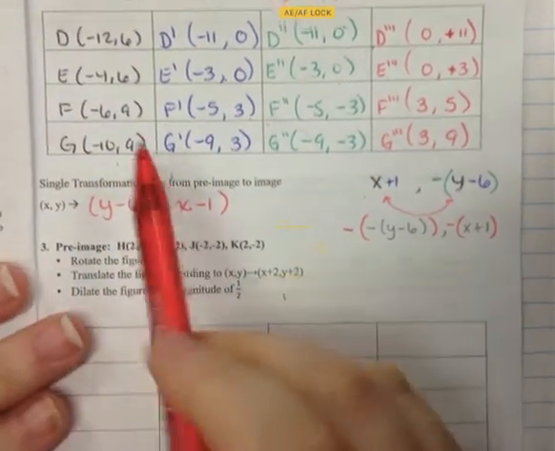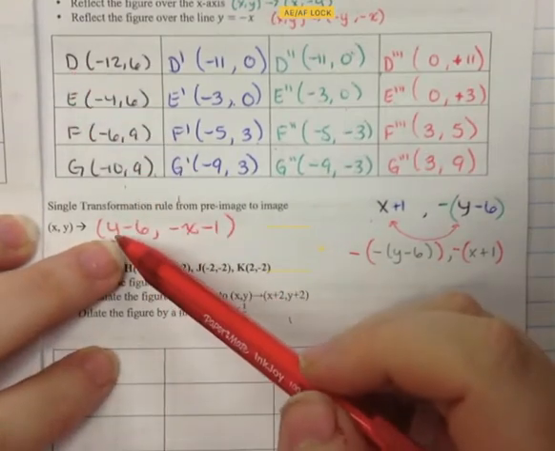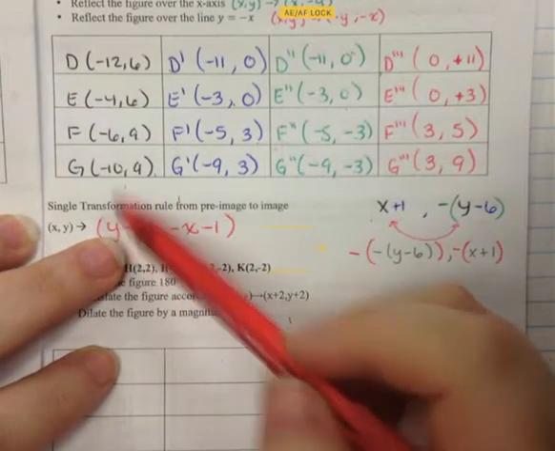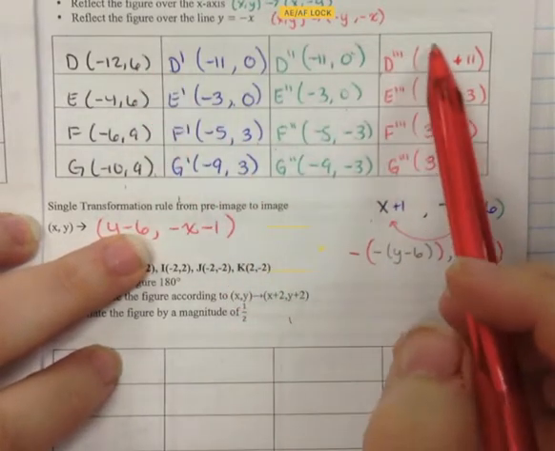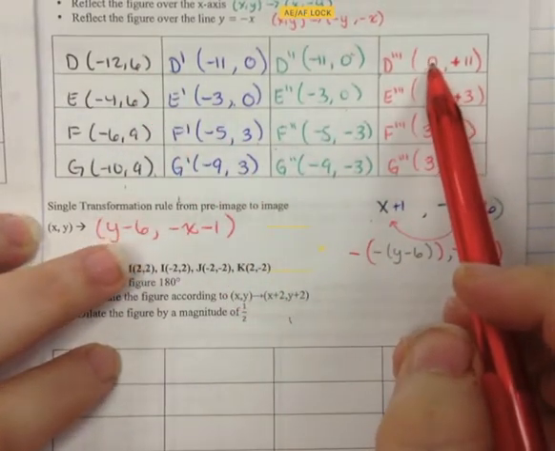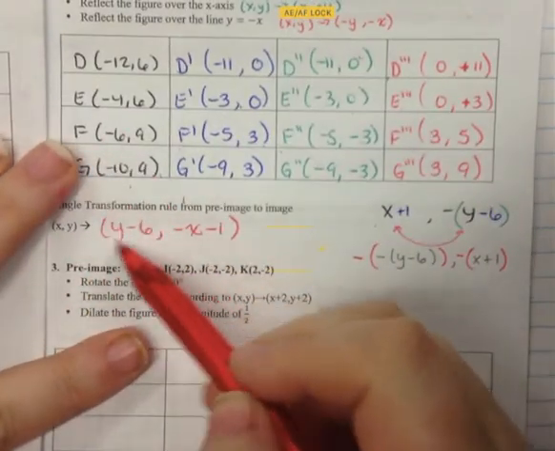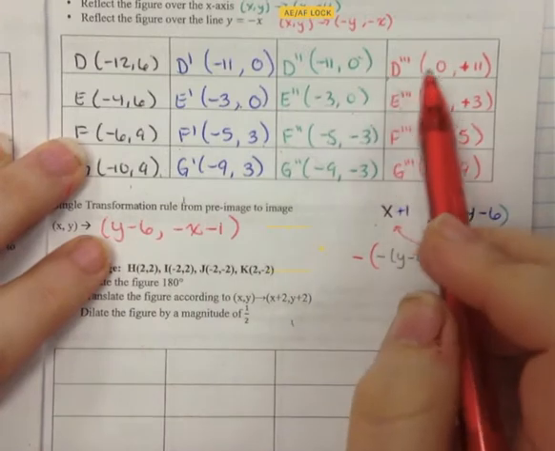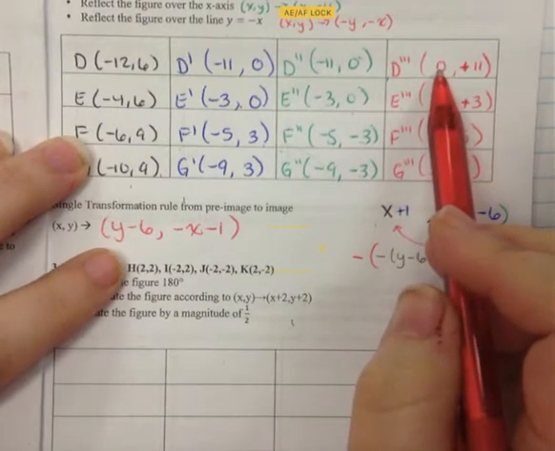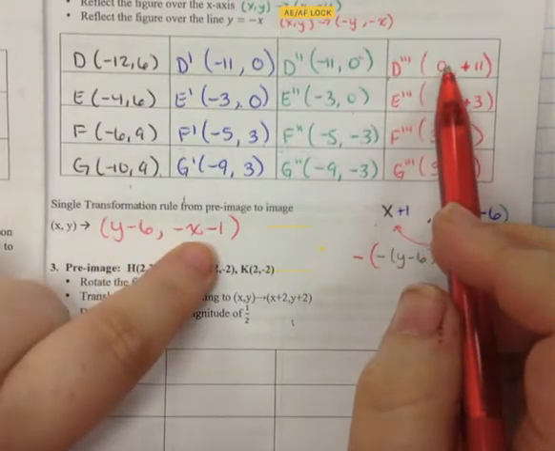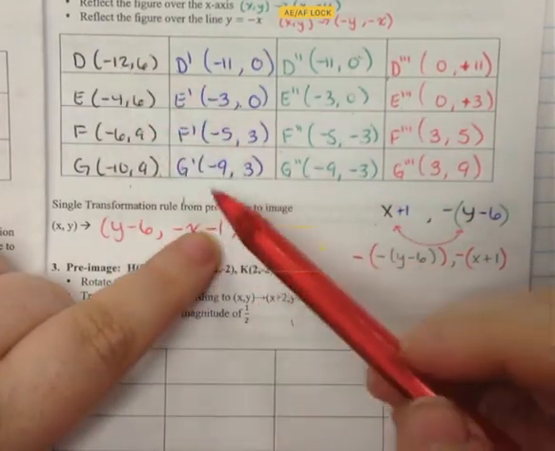That's our final rule. We can check this by plugging in our values from our preimage. Now this one said to plug in this y value of our preimage, which is 6. 6 minus 6 is 0, which is actually what we get for our x value, because this is in the first location. This is actually the location of our image coordinate, not necessarily the value. And then for the location of our y value, we plug in the original x value.